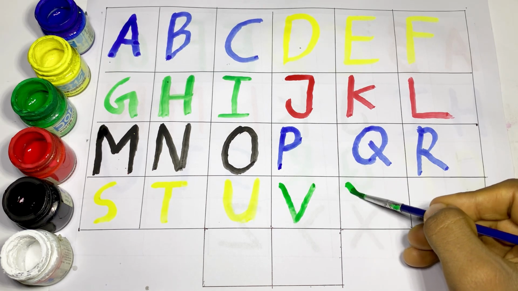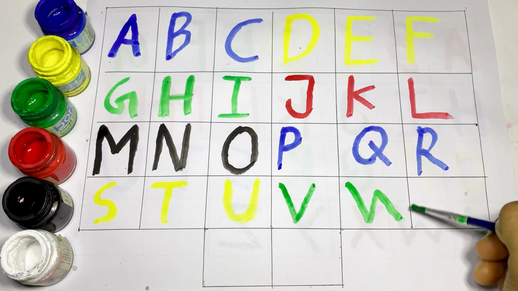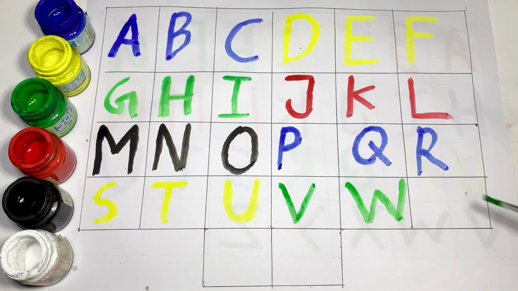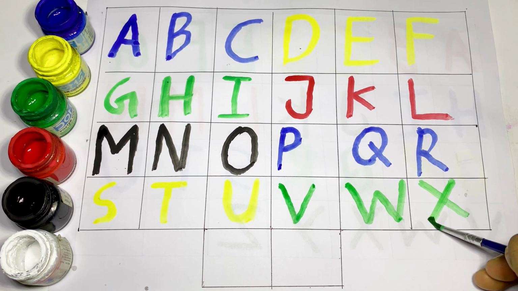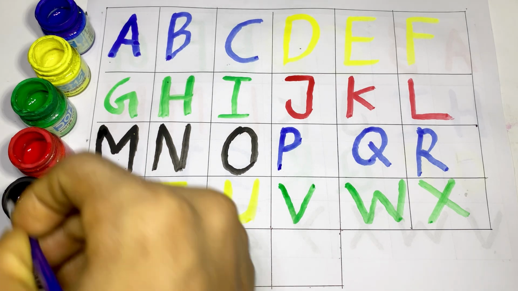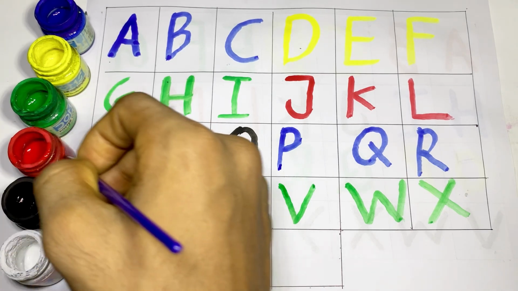W. W for wallet, W for watch. X. X for x-ray, X for xylophone. Kids, now Y. Y for yak, Y for yo-yo, and here is red color.